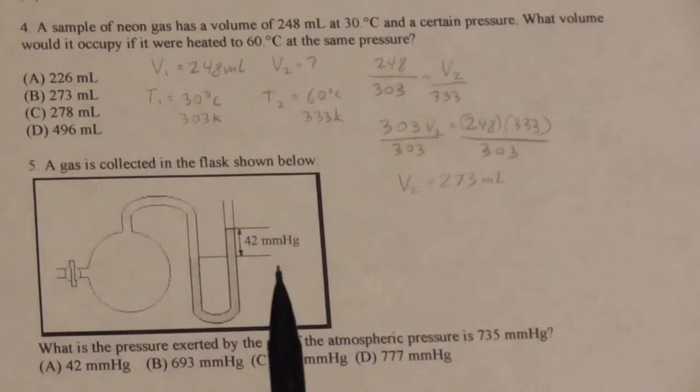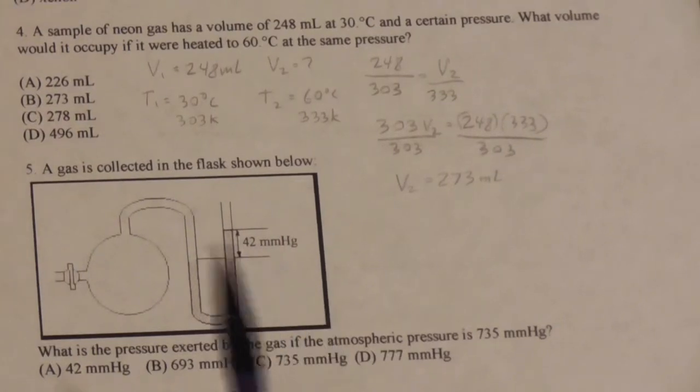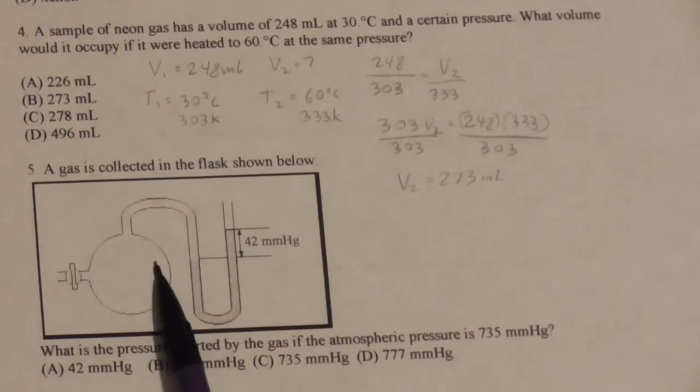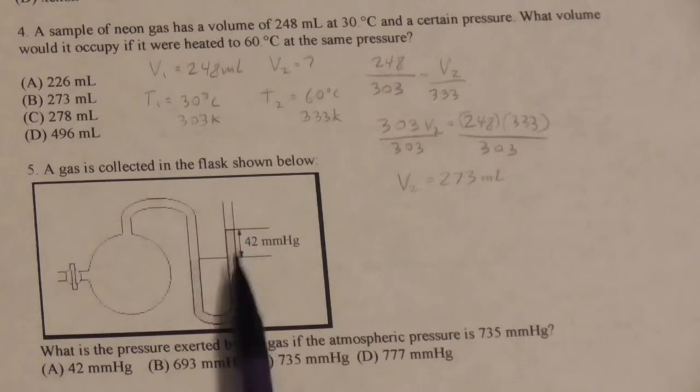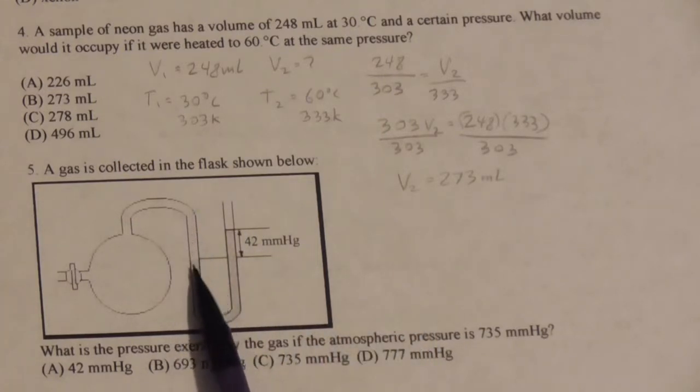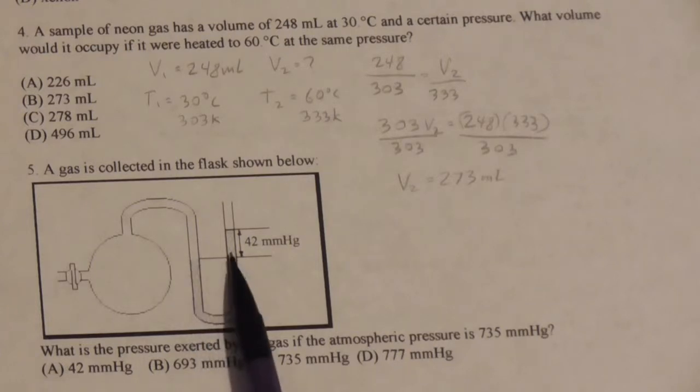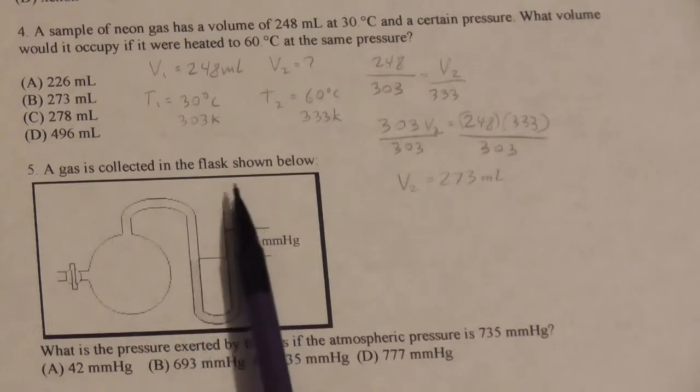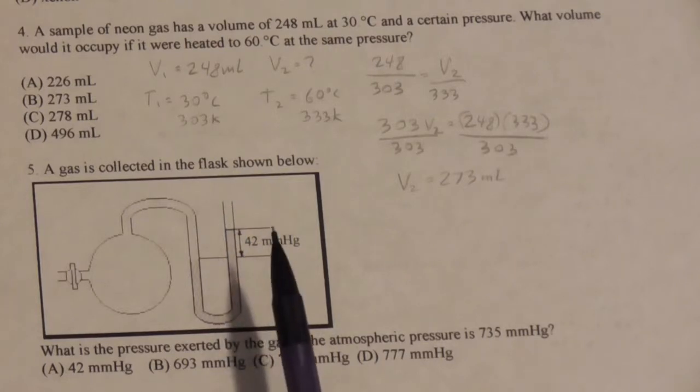Number 5 is a manometer problem. Again, the difference in pressure between the inside and the outside is reflected in the difference in the height of the mercury column. If the pressure is pushing more here, then it's going to push it up higher on that side. If the pressure outside were higher, it would push it down the other way.